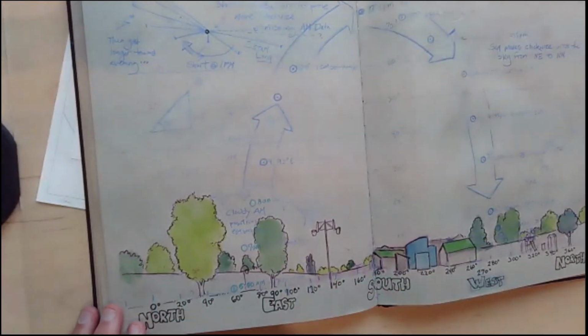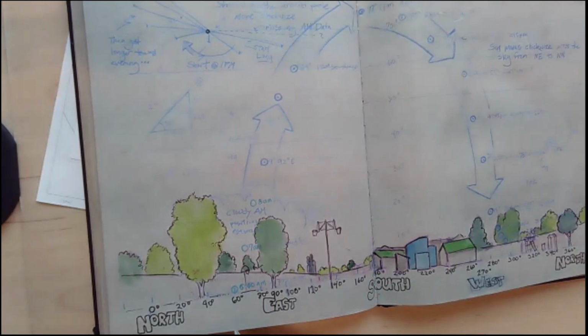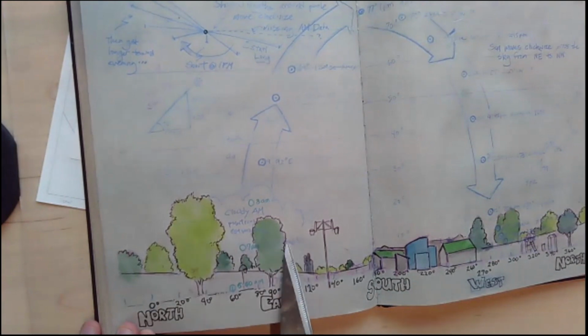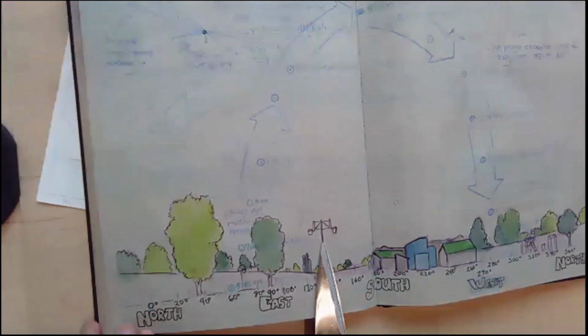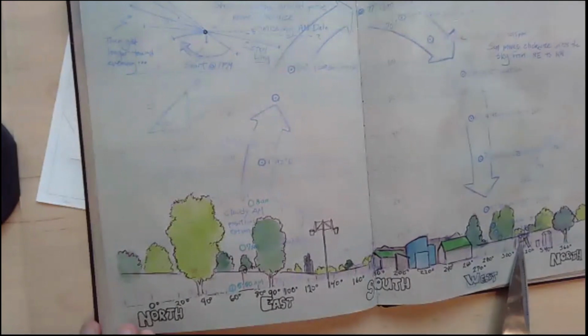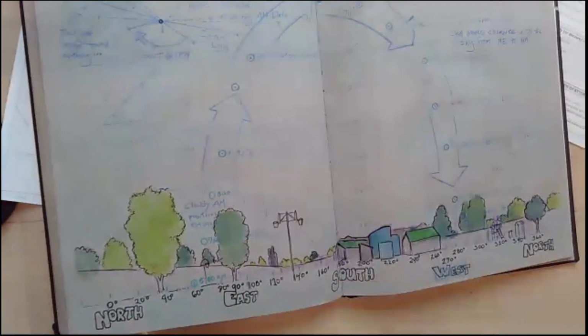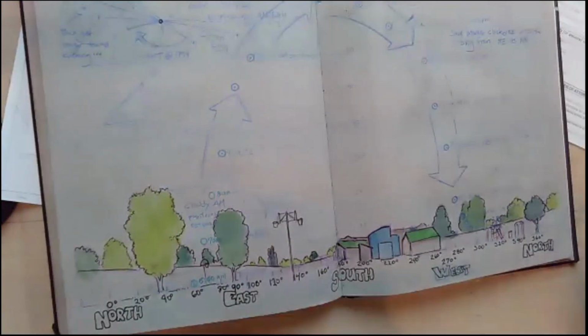All right. So this is what it looks like if I go out to the schoolyard that is near my house. I'm sitting in the schoolyard. These are trees that are closer to me. Basketball post. This is part of the school. And so across the bottom here, this goes from north to north.